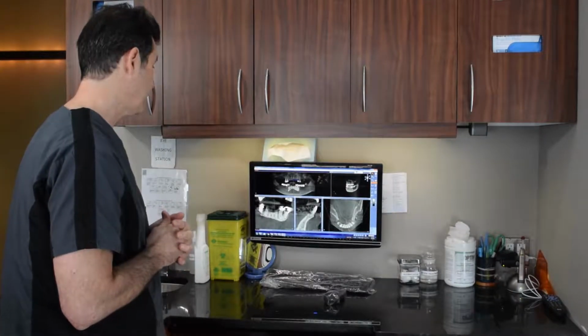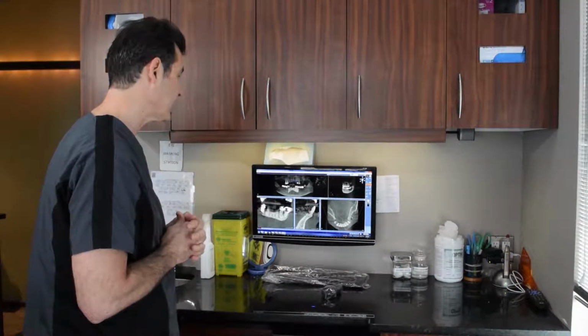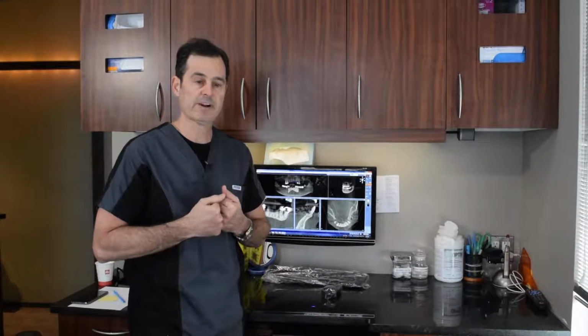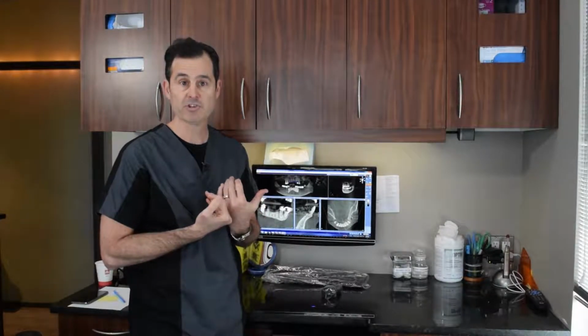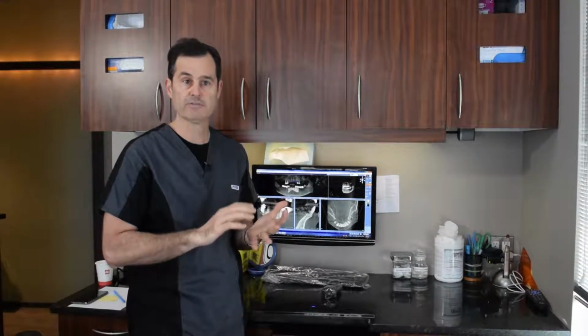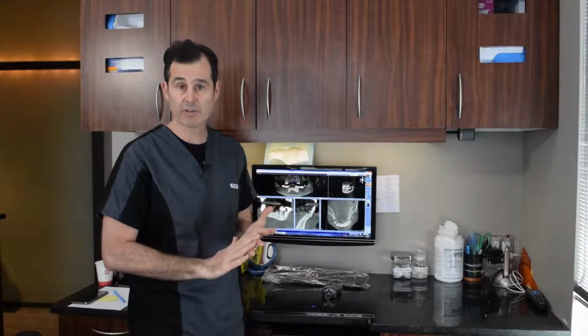Most of my implant patients are going to have a CT scan done, and that allows me to see a three-dimensional image of the jawbones that we're going to be operating on. That's really important because in most of the radiographs that we take, all we get is a two-dimensional, very flat image. I can see the height, I can see the width, but I can't see the depth.